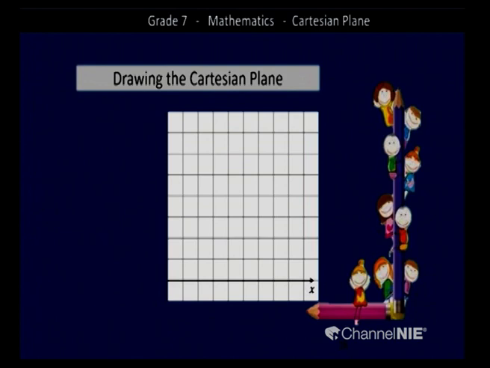Then, perpendicular to the x-axis, we have the y-axis. So, we will draw a straight line segment which is perpendicular to the x-axis. Once again, at the top, I have put an arrowhead. Now, that is our y-axis. So, we will name it as the y-axis.